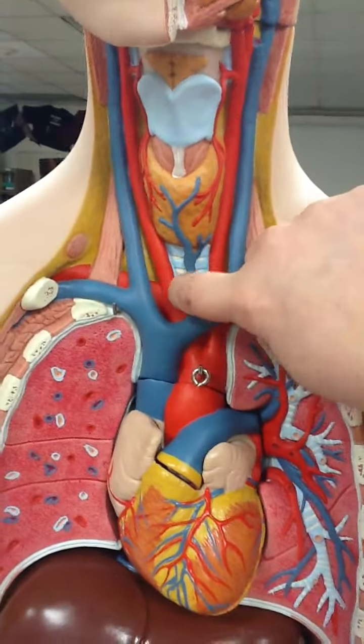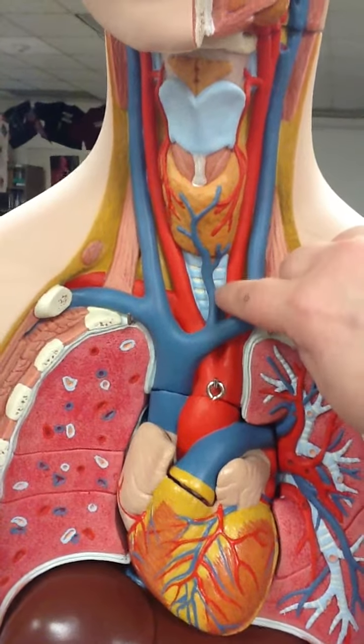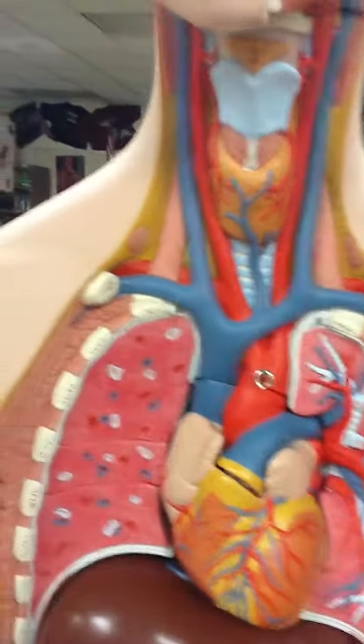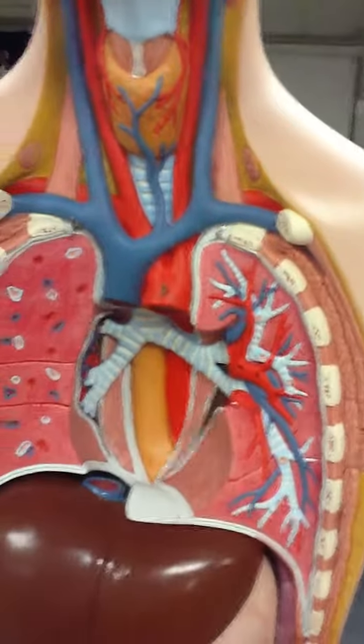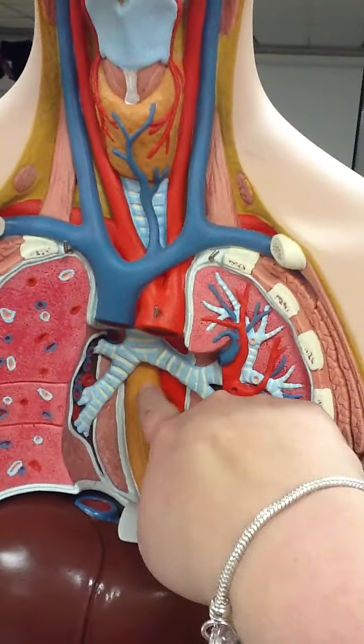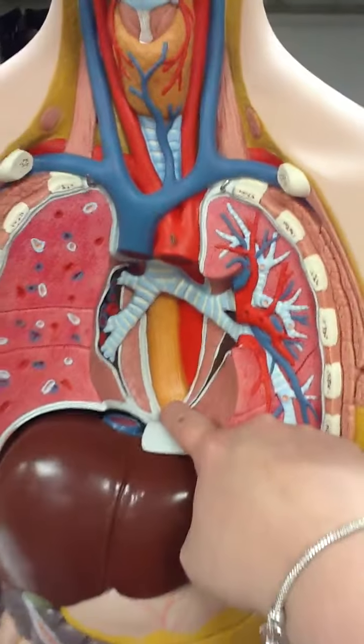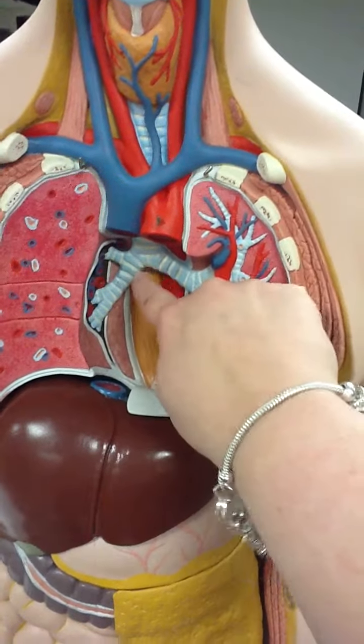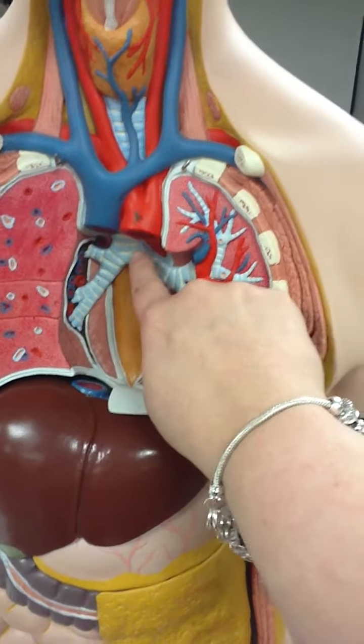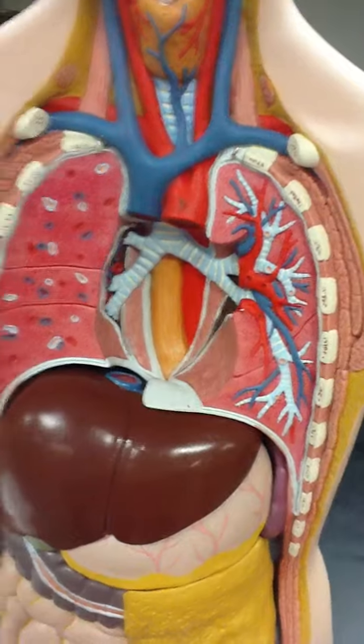The little blue and the white segmented area right in here, that is the trachea. Lift the heart. This thing that looks like a tamale is the esophagus. We have more trachea, but it splits, and right at the split it's the bifurcation of the trachea.